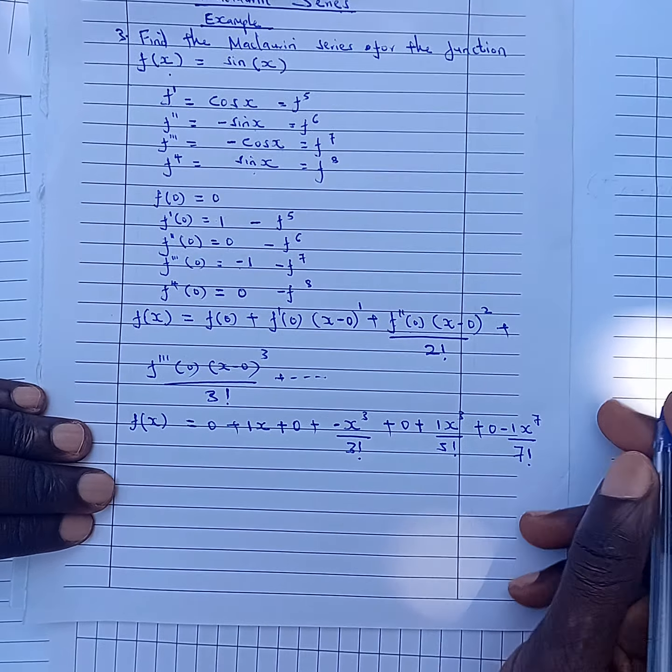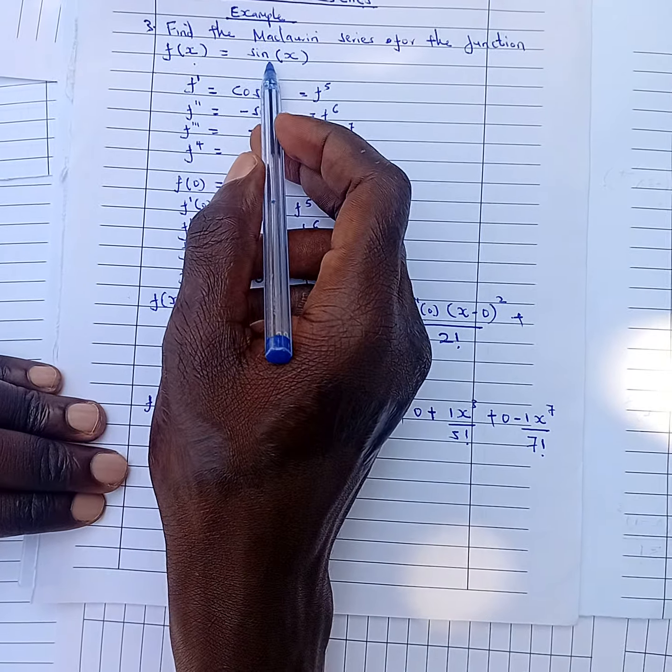Now, we are told that f of x is sin of x.